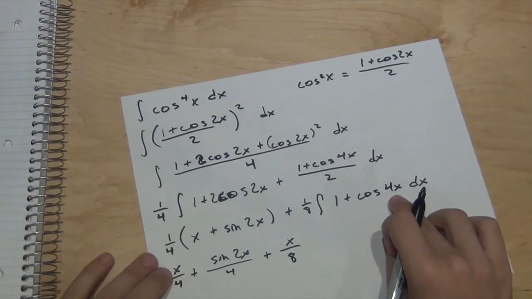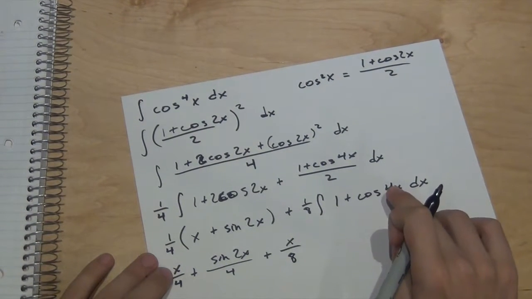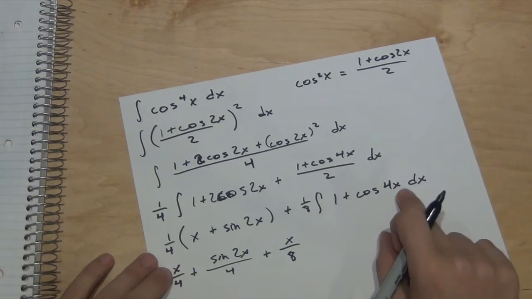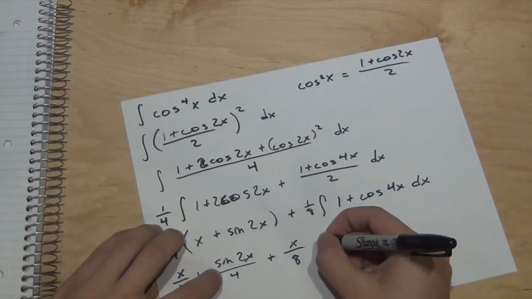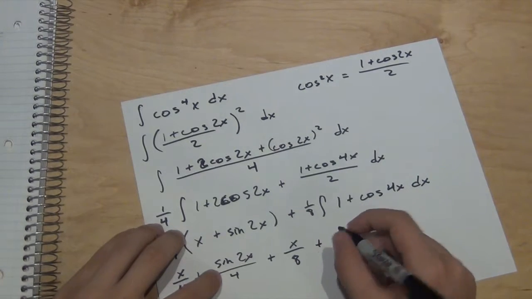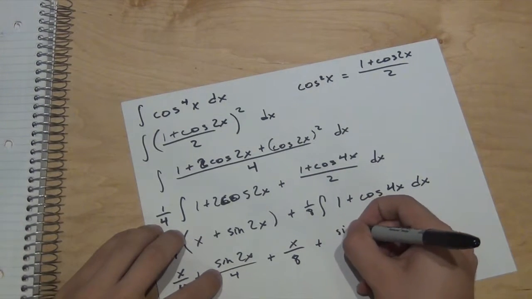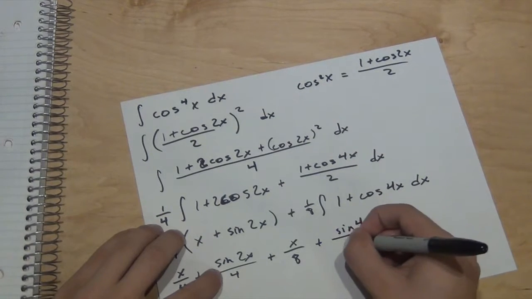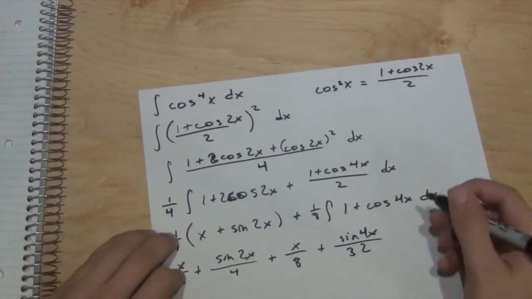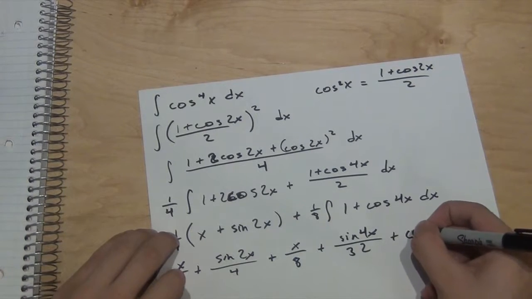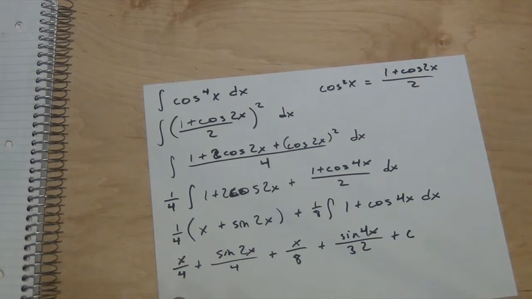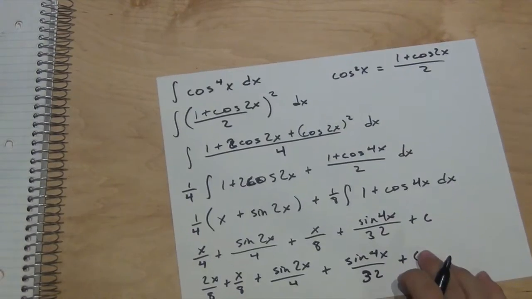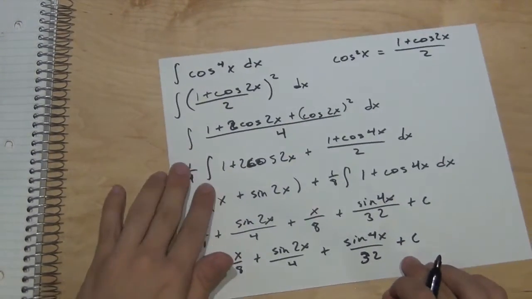The integral of just cosine is sine, and the integral of cosine of 4x therefore would be sine over 4. So plus, and this is going to be over 32, so sine of 4x over 32. And since we've already finished this, we're just going to add the plus C there, and that's about it. But what I'm going to do is put some of our terms together. Alright, and now let's just show our final answer.